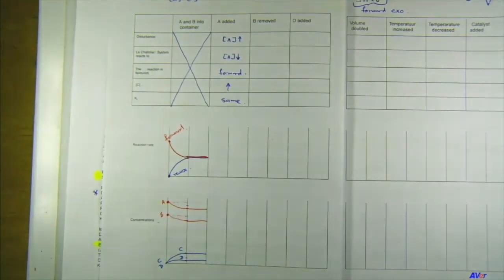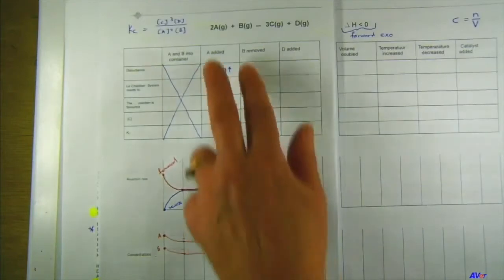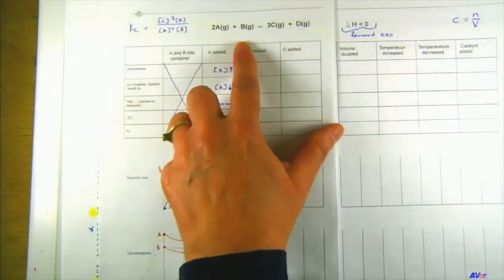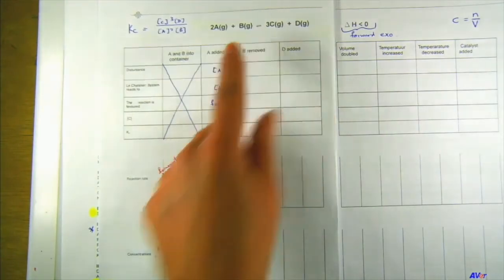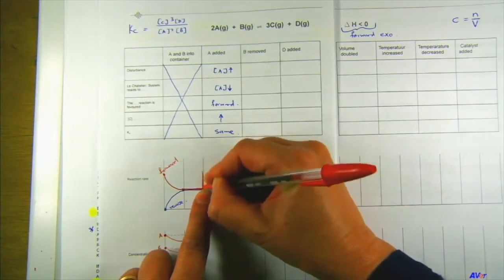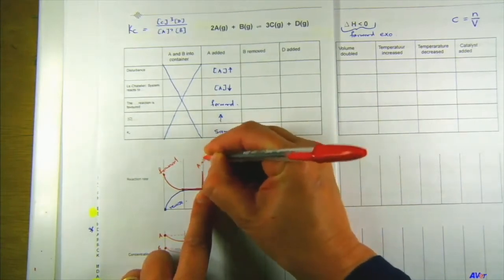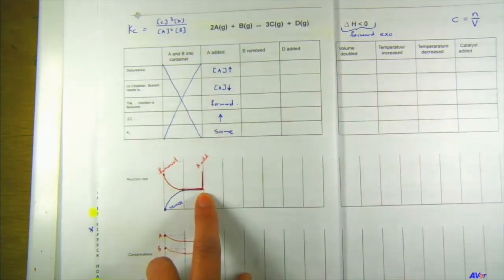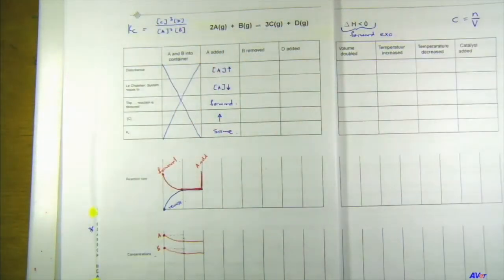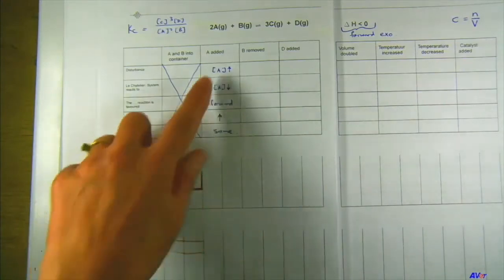Now what did I do? I added A, and the moment that I added A, I gave the forward reaction a bigger concentration of reactants. So the moment that I add A, the forward reaction would be very happy with what I'm doing. The forward reaction will have more particles that can collide per second, so you get more effective collisions, it's going faster. So adding A makes the forward reaction faster.